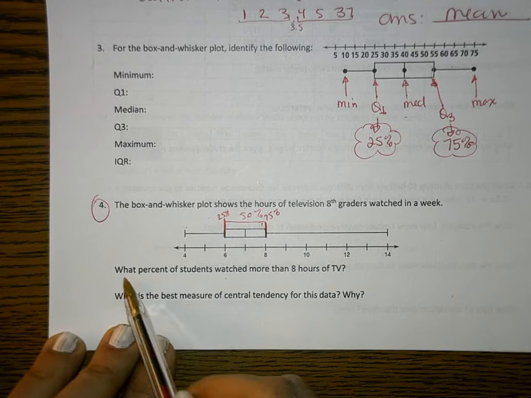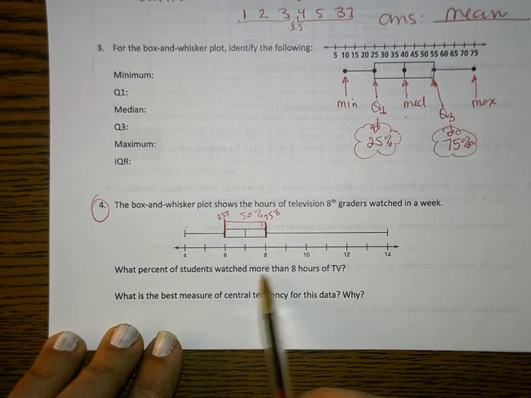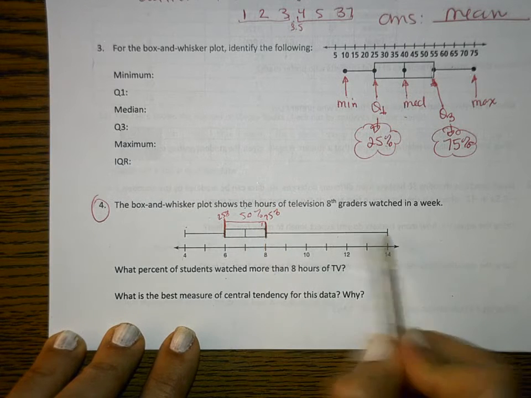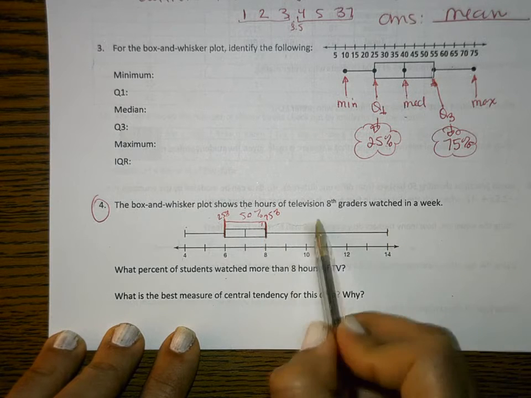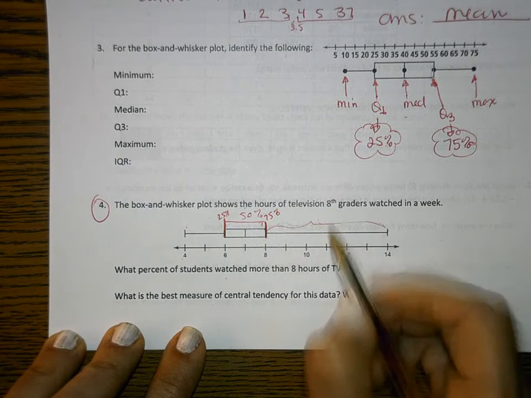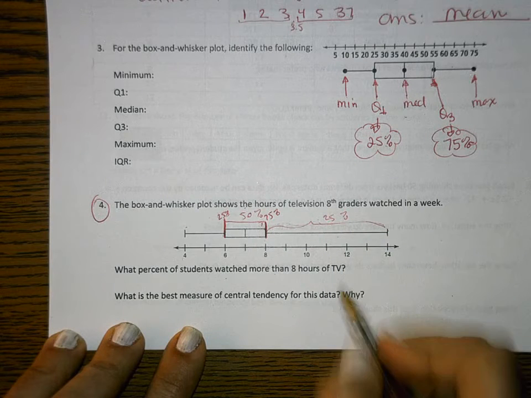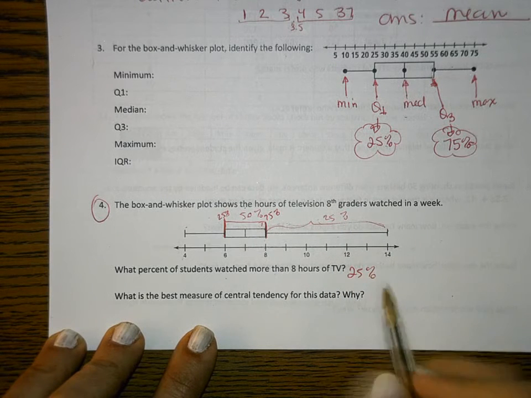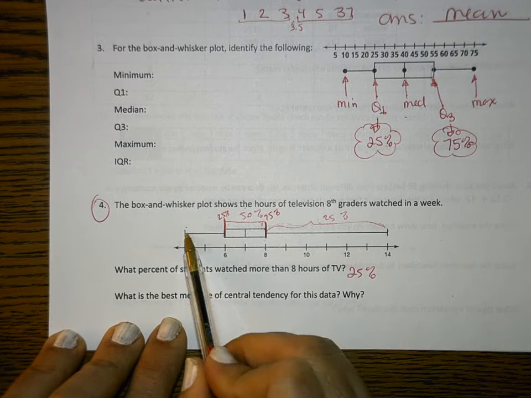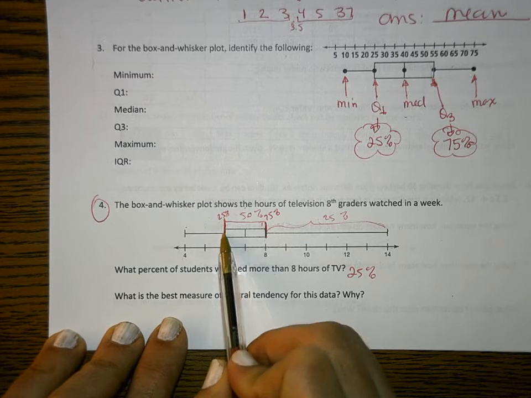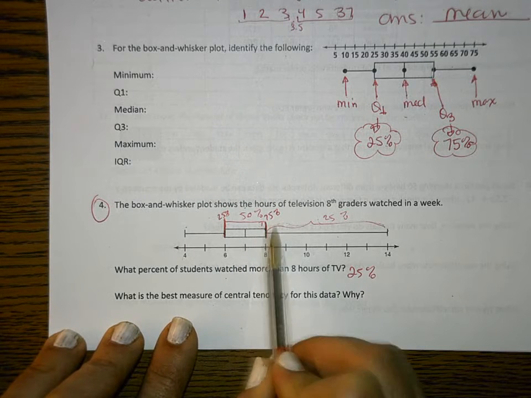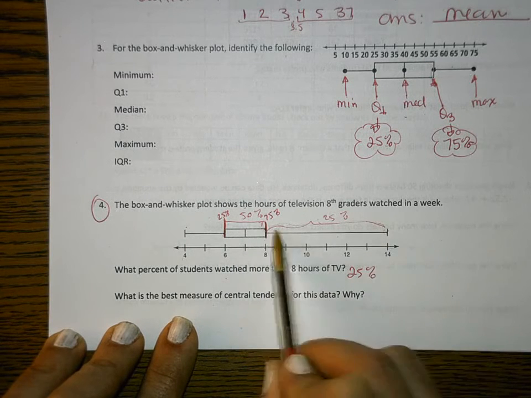It says, what percent of students watch more than 8 hours? So from the top of the box to the maximum. What does this value over here represent? From the top of the box to here, that is 25%. So 25% of students watch more than 8 hours. Because from the minimum to the bottom of the box is 25%, from the bottom of the box to the top of the box is 75%, and from 75% to the maximum is the leftover 25%.